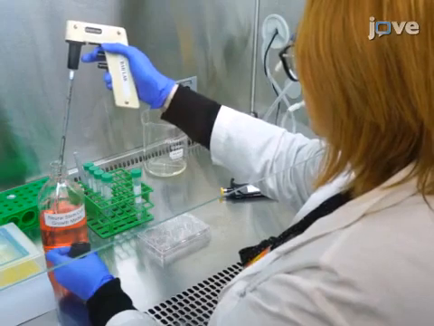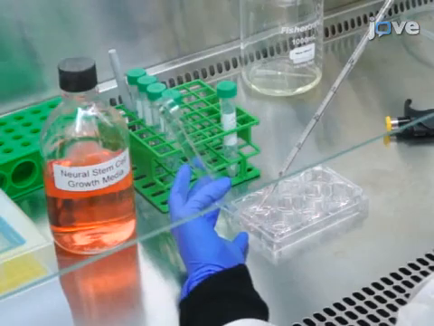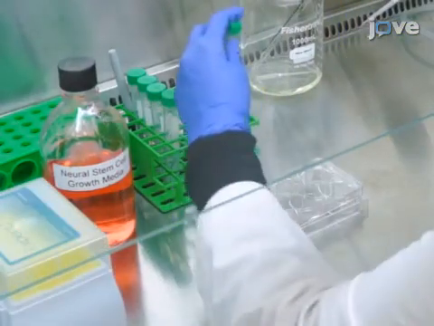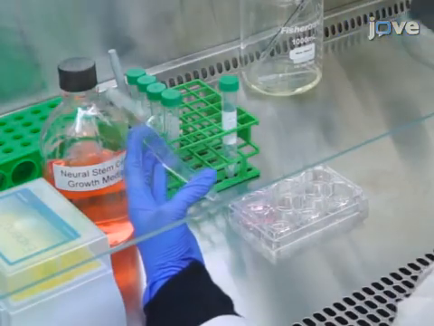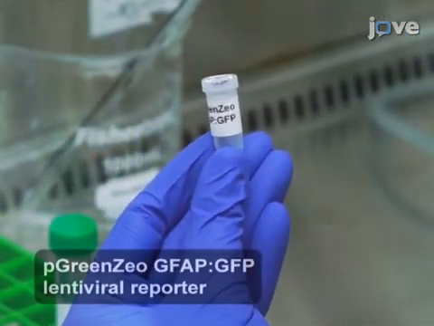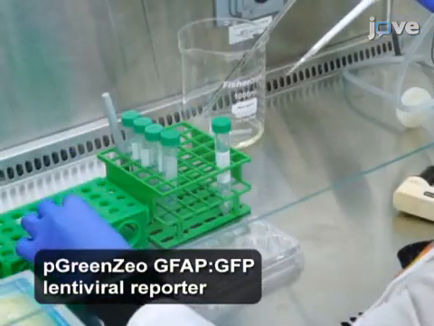To begin, seed 1 million glioblastoma stem cells, or GSCs, in 2 milliliters of complete neural stem cell growth medium in a 6-well plate. Next, transduce the cells with the lentivirus reporter at a multiplicity of infection equal to 5.